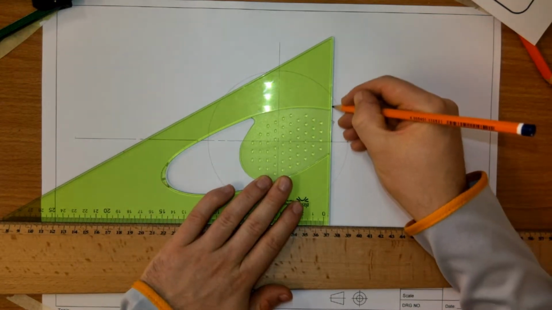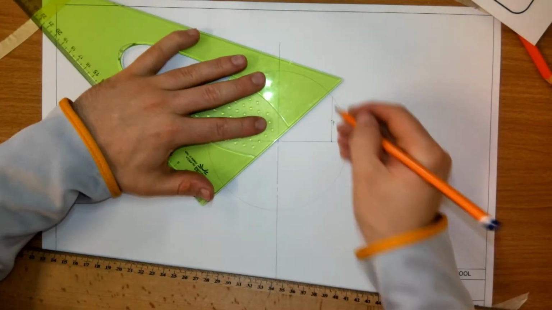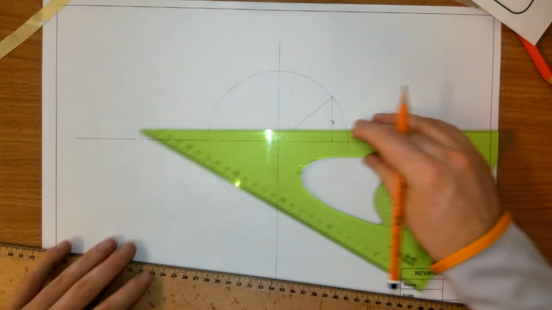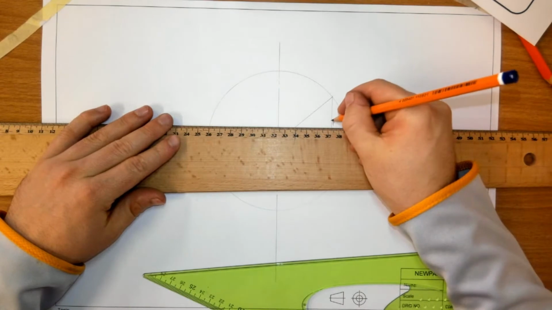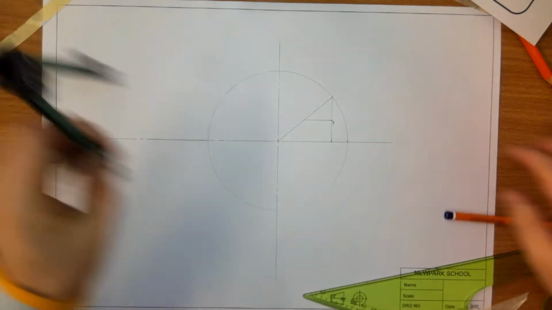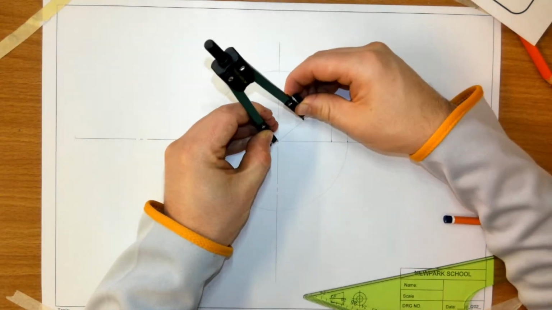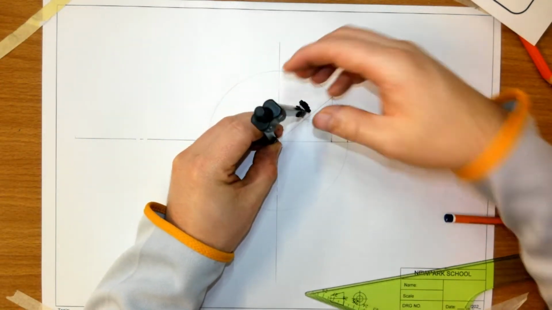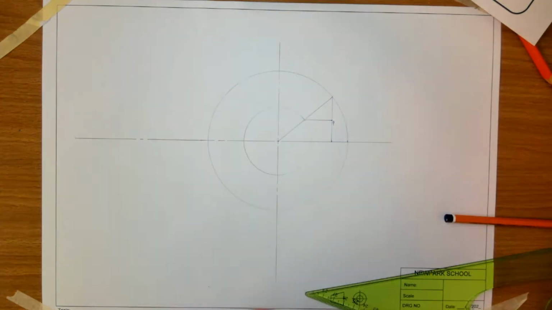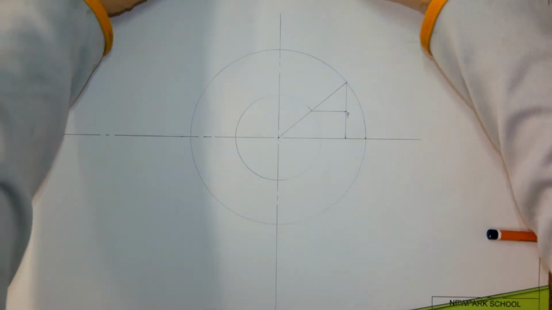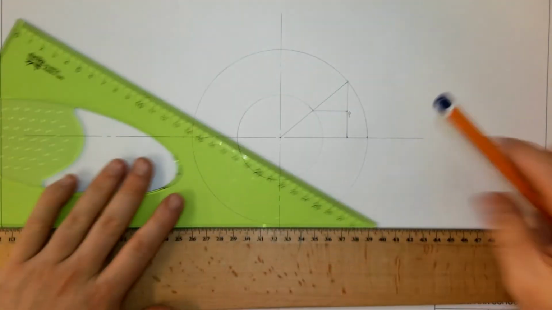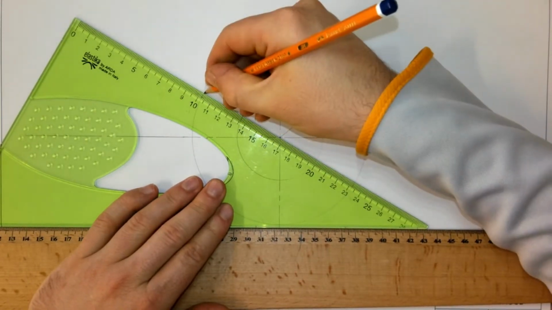So I have a point then on my ellipse. I'm going to draw in my minor circle then. And you know the crack from there, most of you. We're away then for drawing the ellipse.